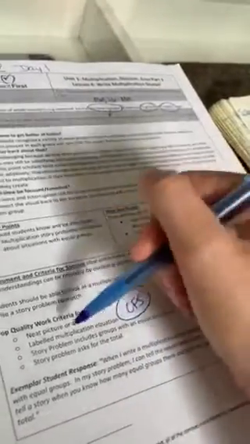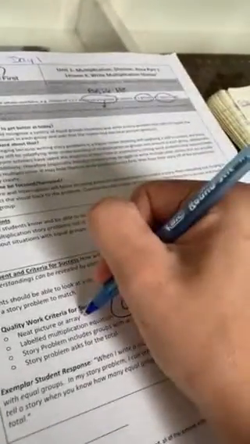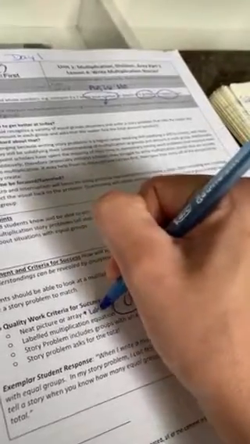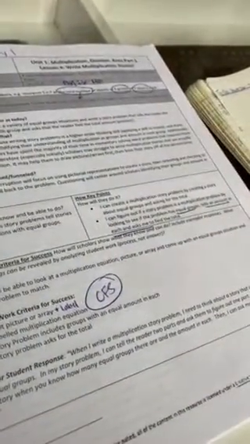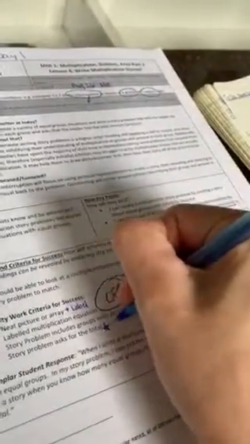CFS right here: neat picture of array, labeled multiplication equation. I also would say that this needs to be labeled also. Story problem includes groups with amount in each group, and story problem asks for the total. And so this is the questioning part rather than the giving part, because they're actually writing a story problem.